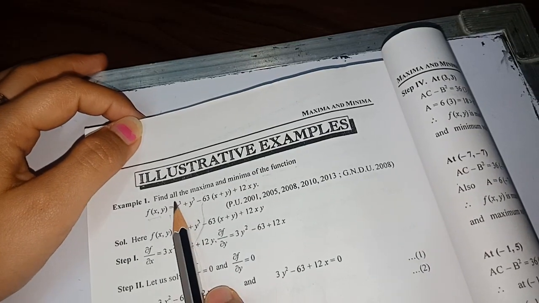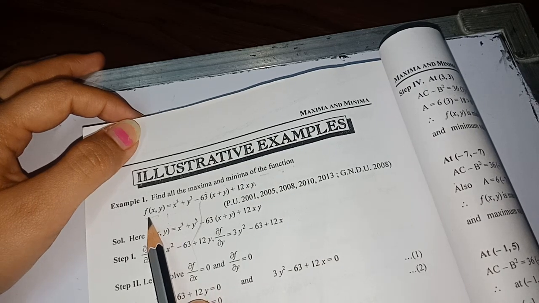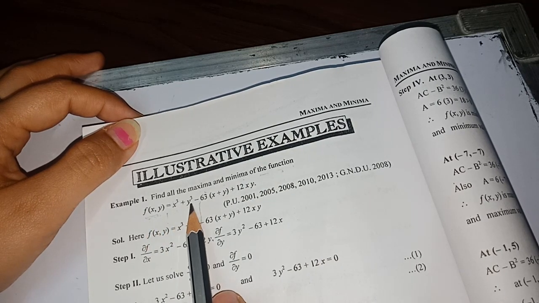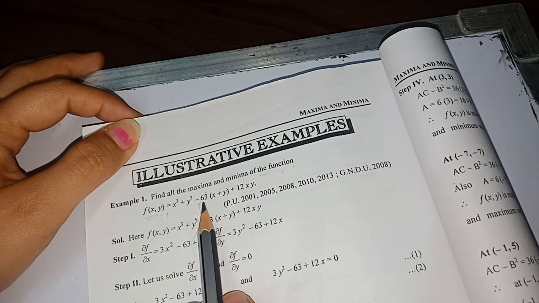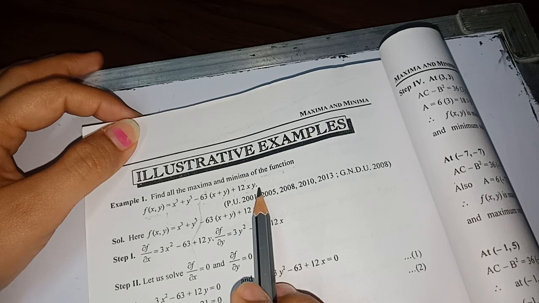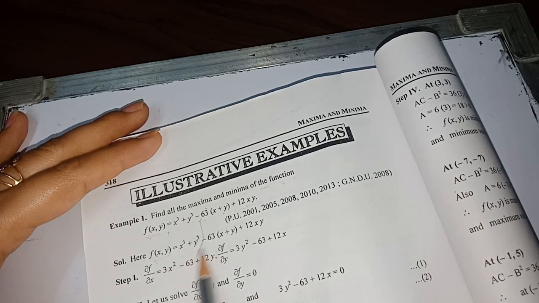Question: find all the maxima and minima of the function. The function is f of x comma y equals x cube plus y cube minus 63x plus y plus 12xy. This is the given function. So how to solve this question? f of x comma y is given.